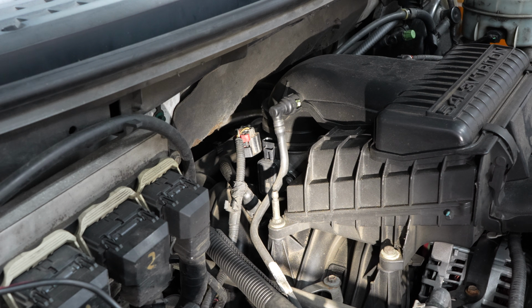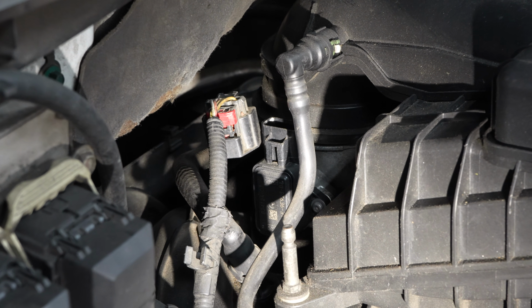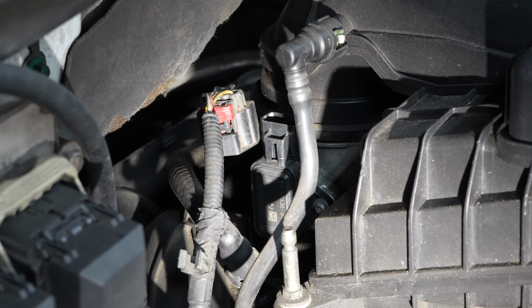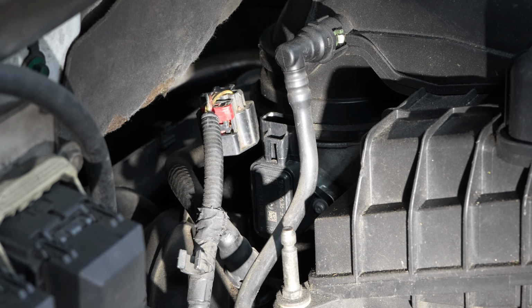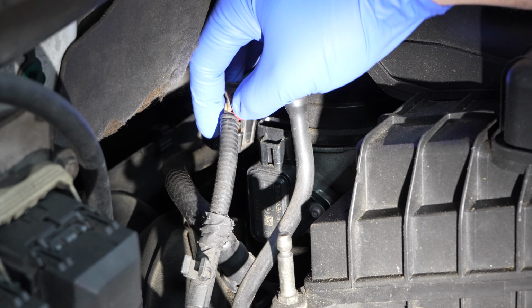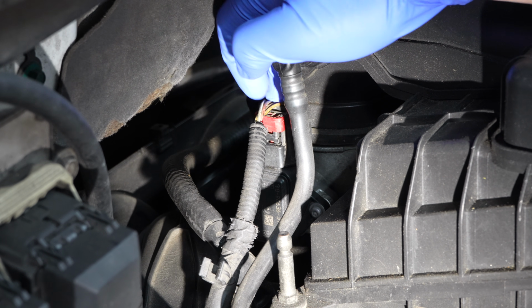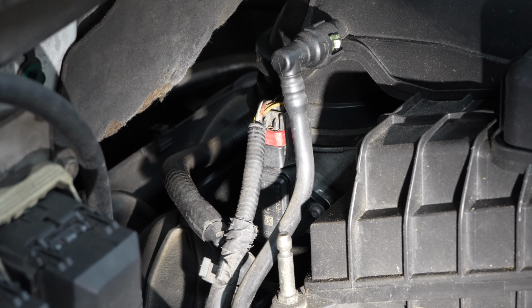So right here, underneath the hood, as if by magic, the TPS was actually just left unplugged. Now, if the TPS wasn't unplugged, which yours probably isn't if that's a problem, I would go ahead and replace that sensor. So I'm going to go ahead and just plug it back in, make sure the safety's on, and we know that problem is most likely resolved.